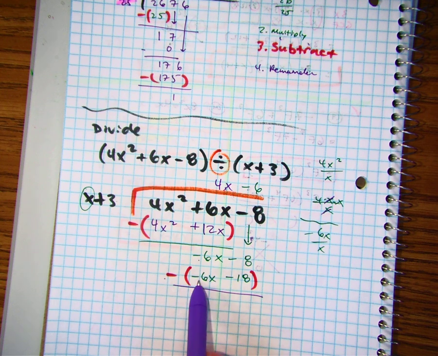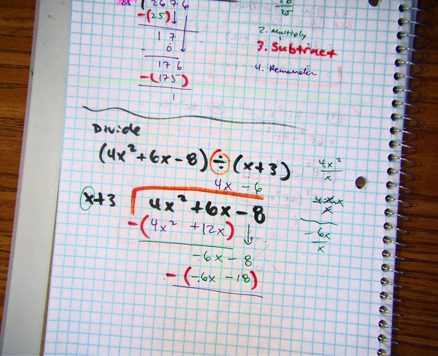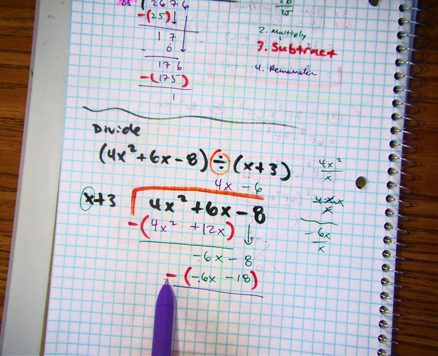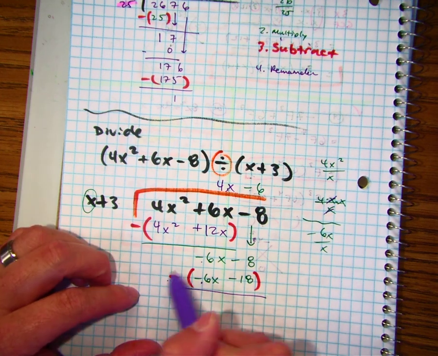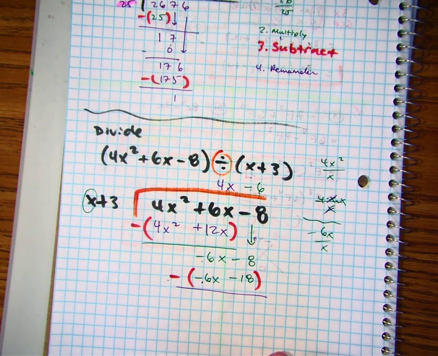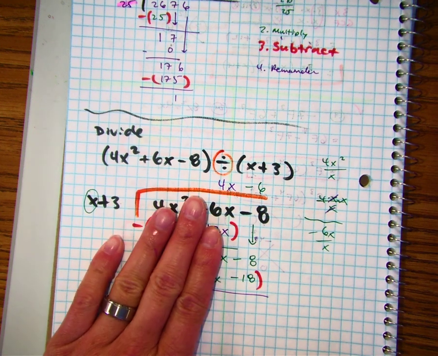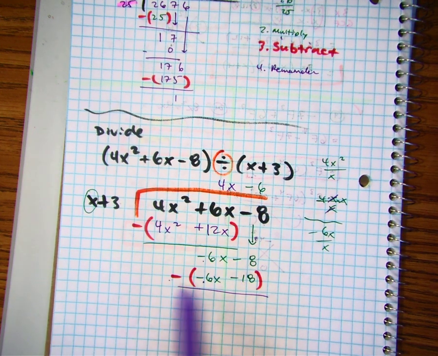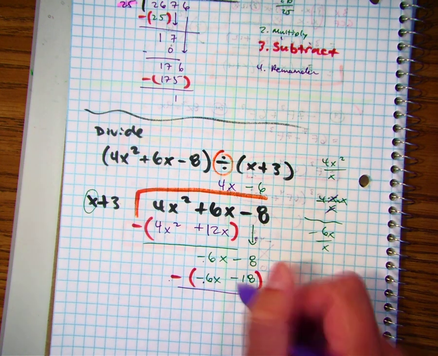-6 minus a -6. Remember, that's just the opposite of -6, so this all becomes +6. +6 and a -6 are 0, so that's canceled. -8 minus -18, you get 10.